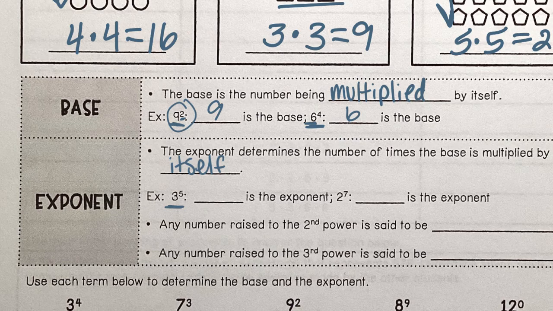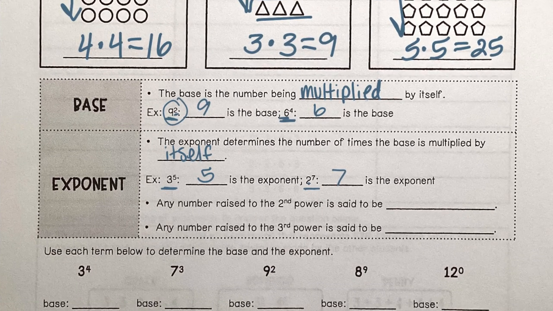So for this example, 3 to the 5th power, 5 is going to be my exponent. In this example, 2 to the 7th power, 7 is my exponent. It's telling me how many times I'm going to multiply 2 by itself. Any number raised to the 2nd power is said to be squared. So if you've got 3 to the 2nd power, your base number is 3, and 2 is your exponent, you're squaring 3.